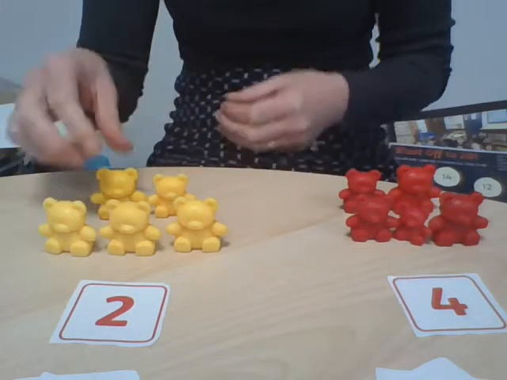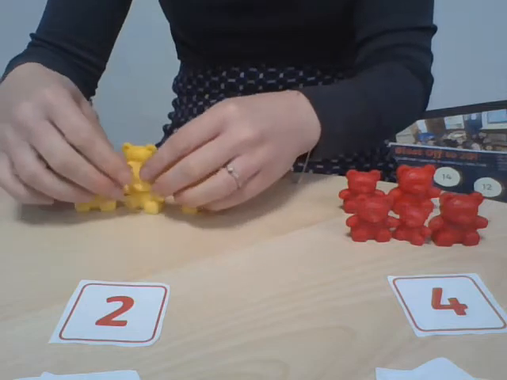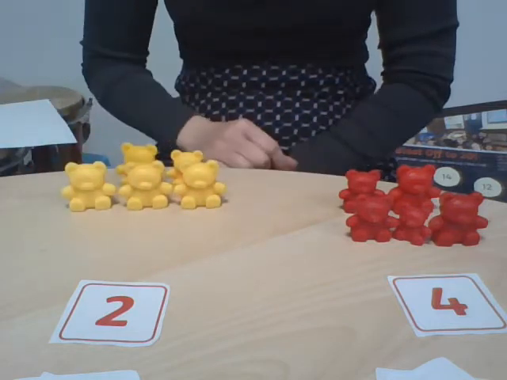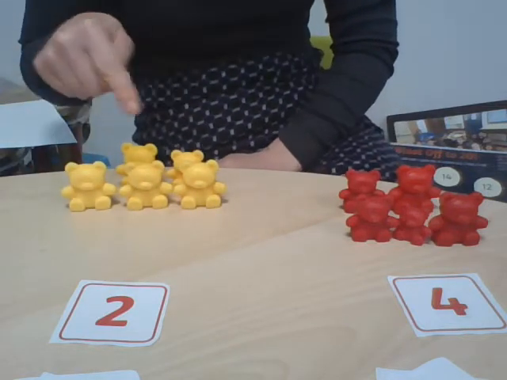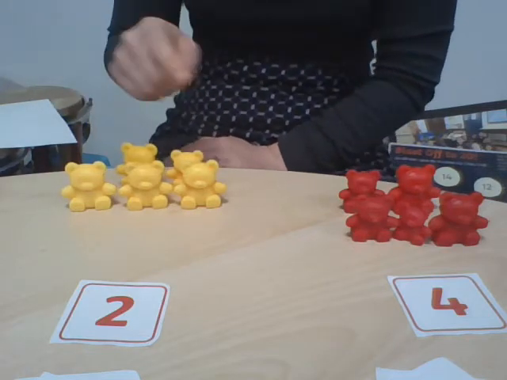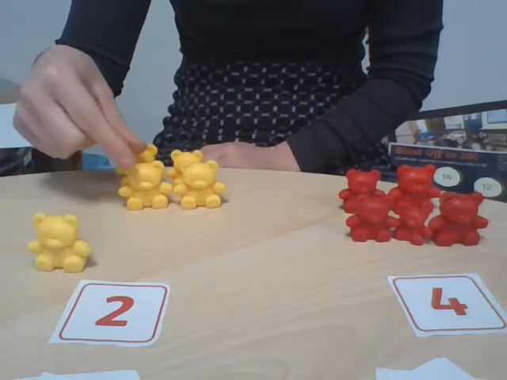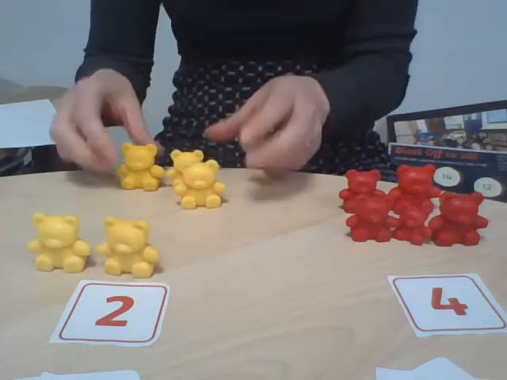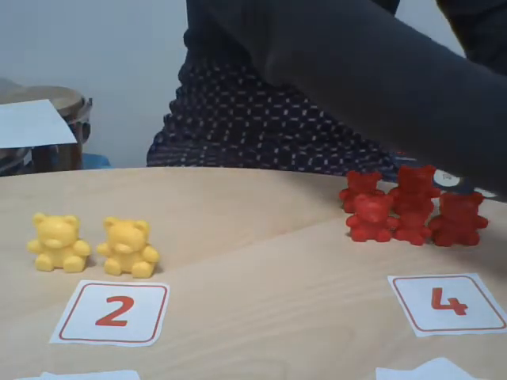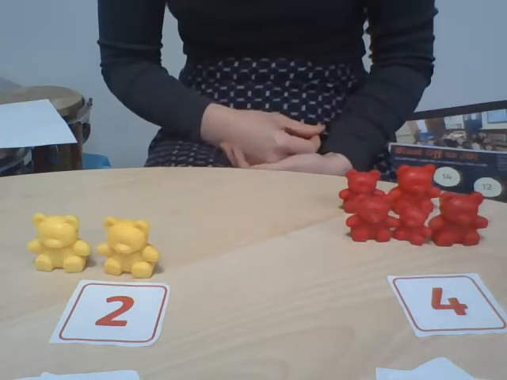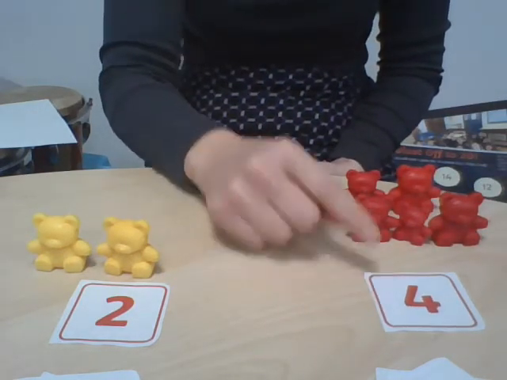Super job. Now I'm going to count out 2 of my yellow Compare Bears. You're going to count out 2 of your objects from this side. We're going to do it together. Are you ready? 1, 2. And then we don't need these ones anymore, so we're going to put them away. Move yours away. Super. And now we've got the number 4.